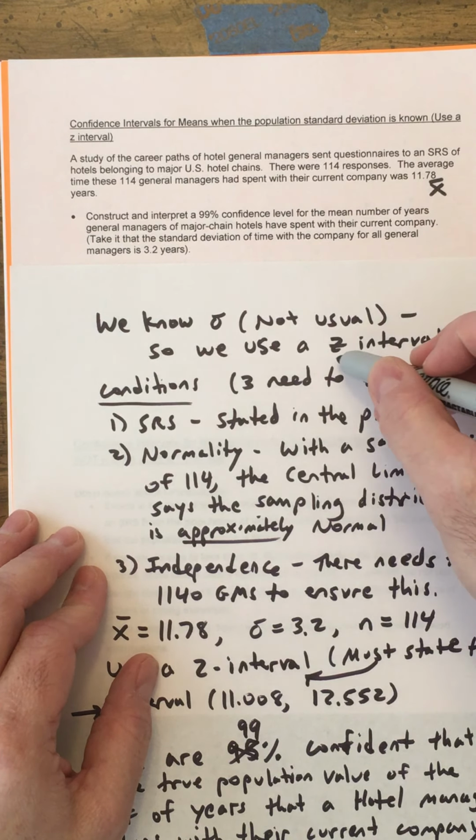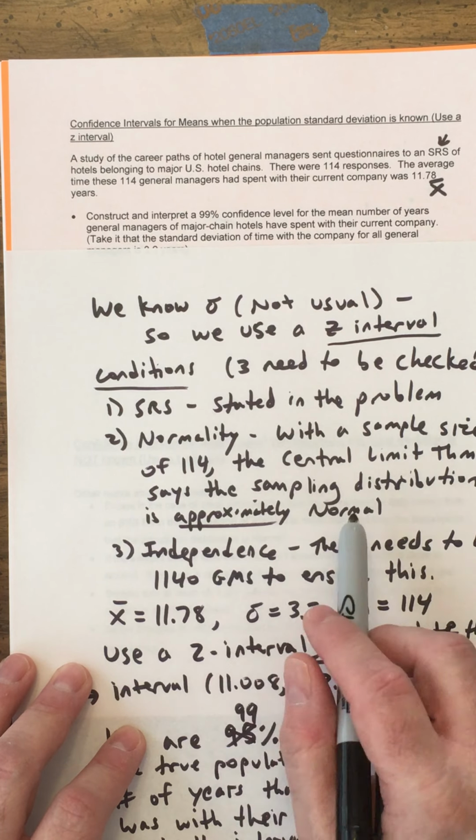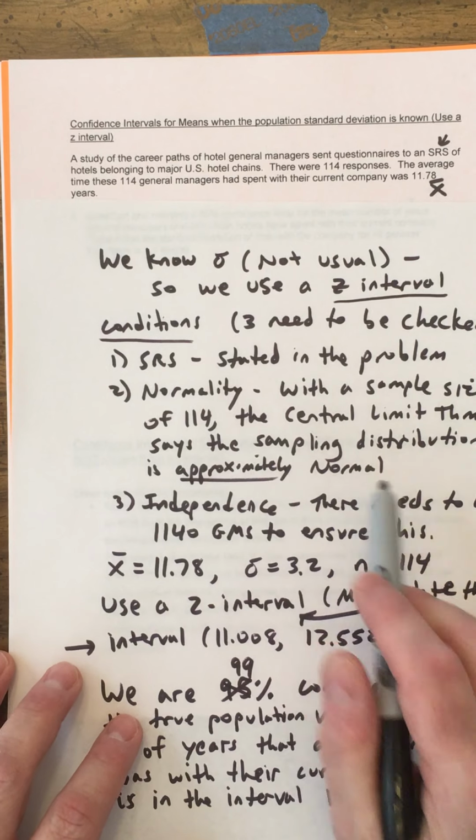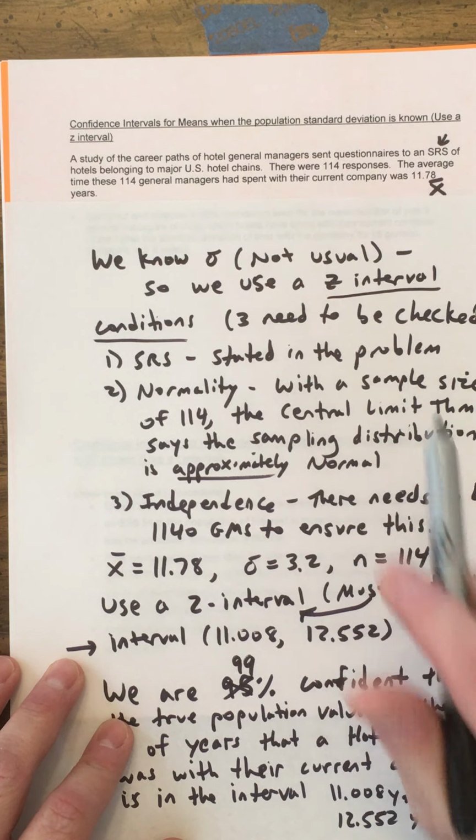Let's check the conditions. There are always 3 conditions that need to be checked. First of all, was it a simple random sample, SRS? It was stated right here in the problem. Now normality, that can be checked in a variety of ways. First thing you should check is to see if the central limit theorem applies. Since the sample size was 114, the central limit theorem does apply. So you would say that the sampling distribution is approximately normal. Nothing is truly normal, but it's normal enough for us to use this confidence interval technique.